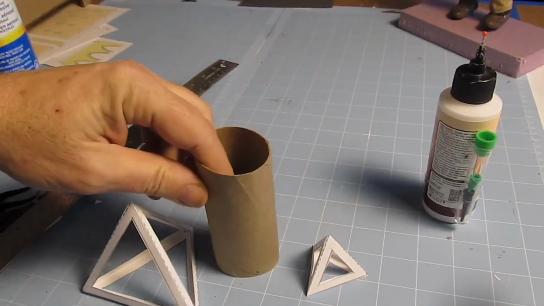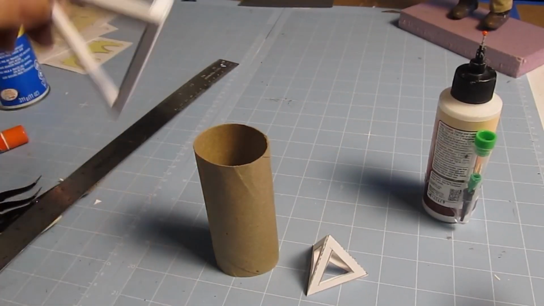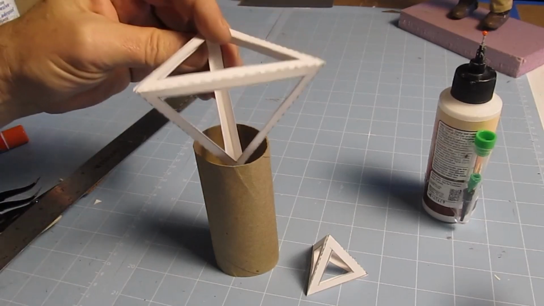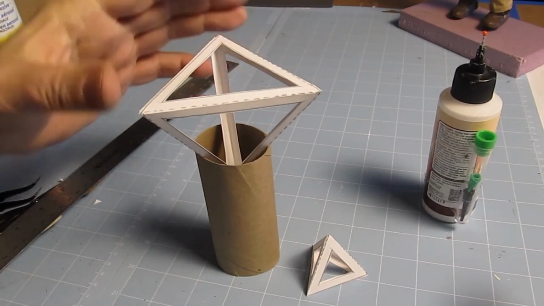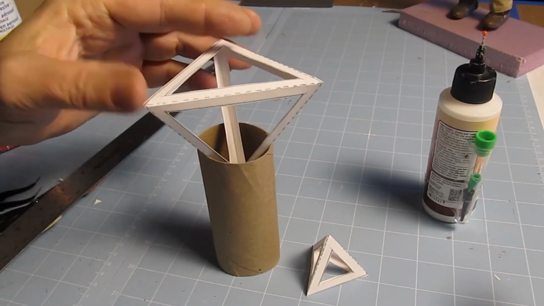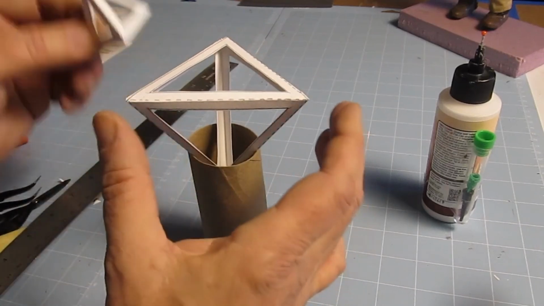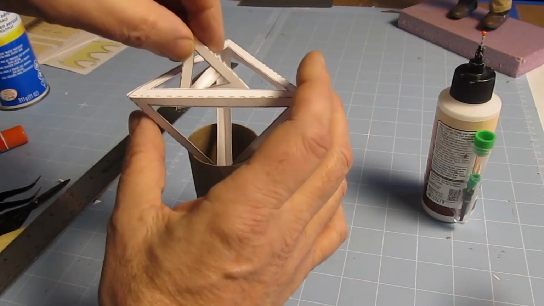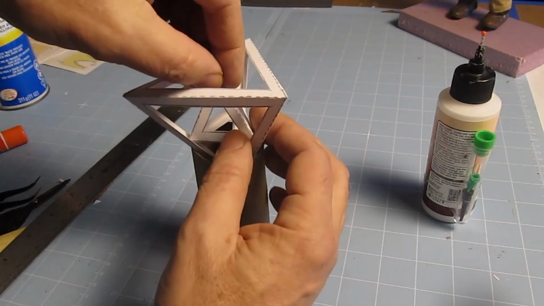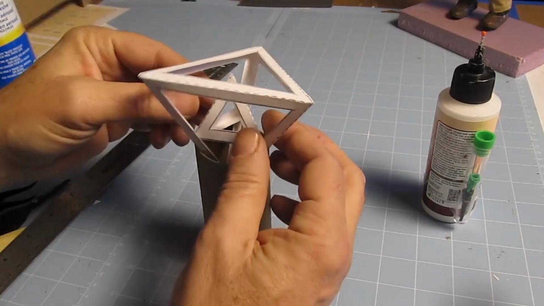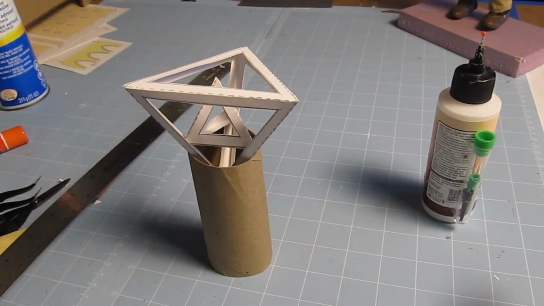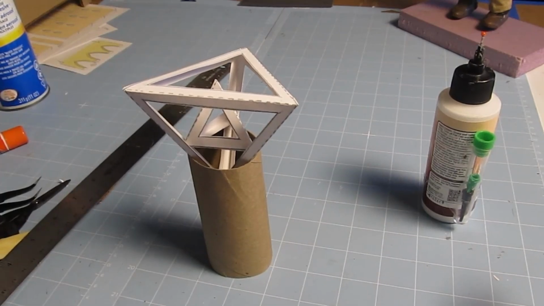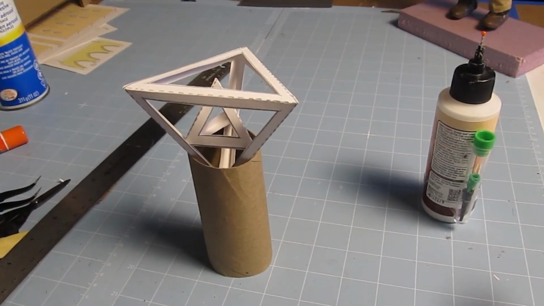So now we've assembled our large and small pyramids. This is how you put them together. Insert the large pyramid into your standoff like that, point down. Now you can, with point up, insert the smaller pyramid there. And the reason why we have the standoff is to hold it all together in a nice position while the glue sets.